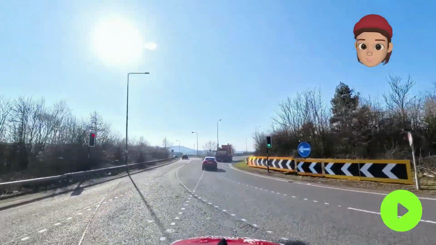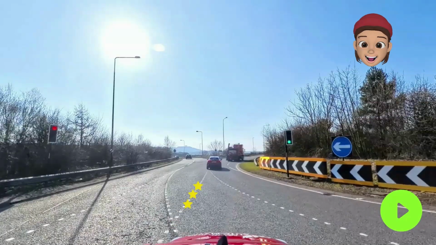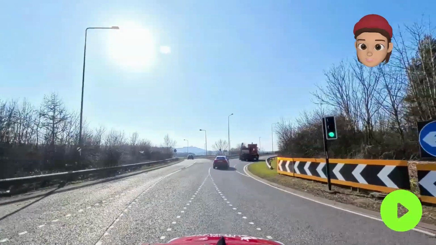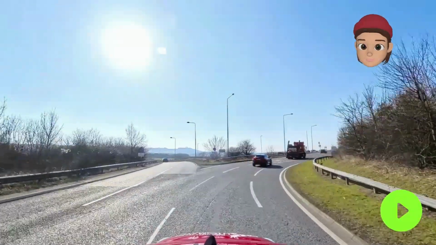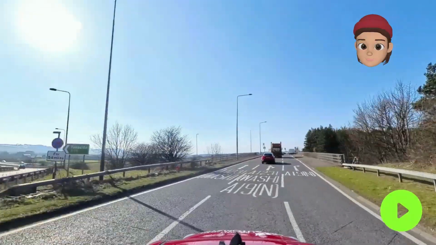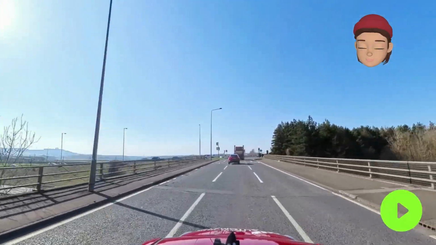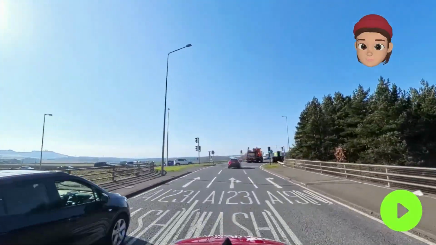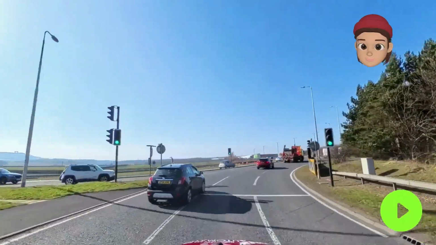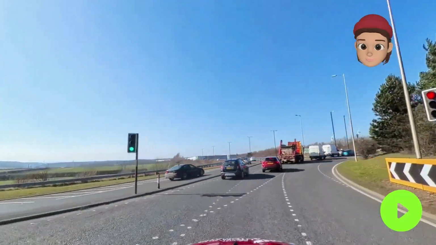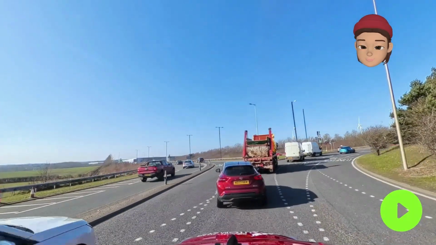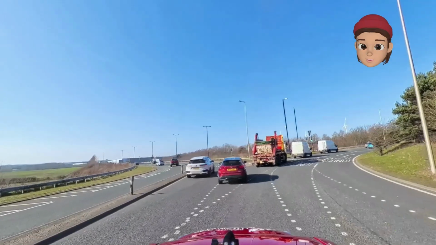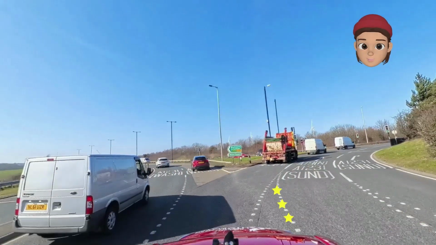The stud markers guide you into the middle lane. The two right lanes both turn right, but given the choice, left is best. The stud markers now guide you, spiraling you to the left lane. Once you pass the sign, indicate left.